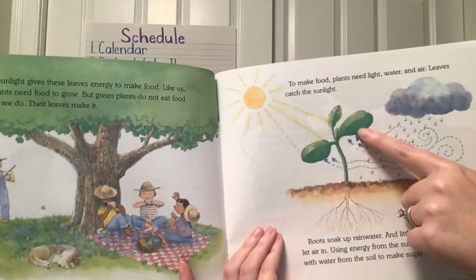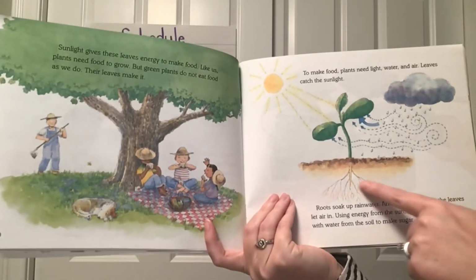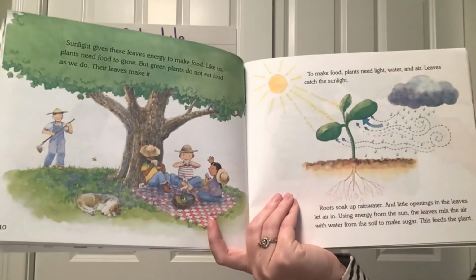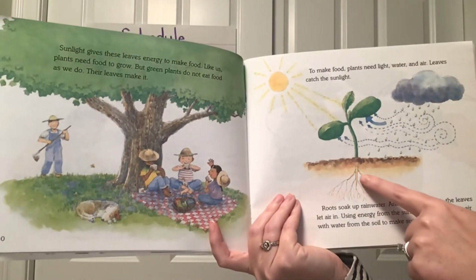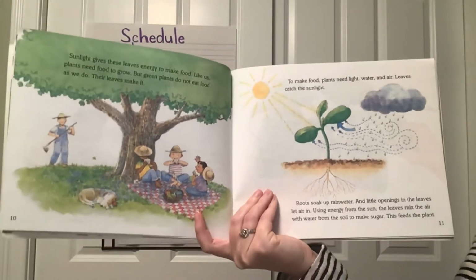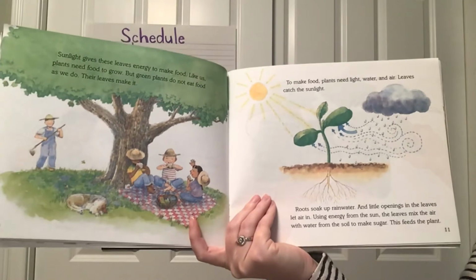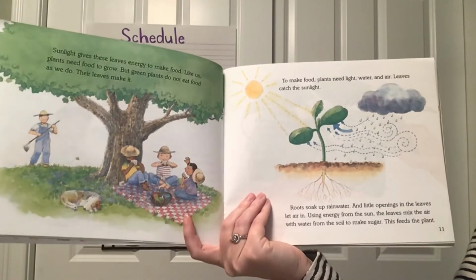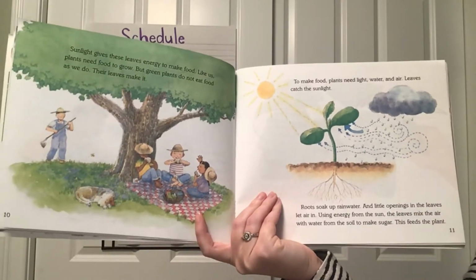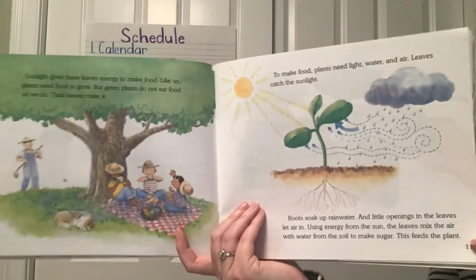Leaves catch the sunlight. The roots soak up rainwater. Remember, it travels up the tubes in the roots. And little openings in the leaves let air in. Using energy from the sun, the leaves mix the air with water from the soil to make sugar. This feeds the plant.